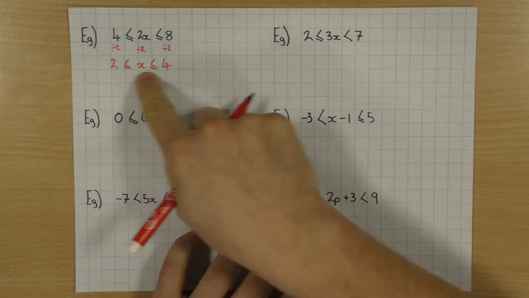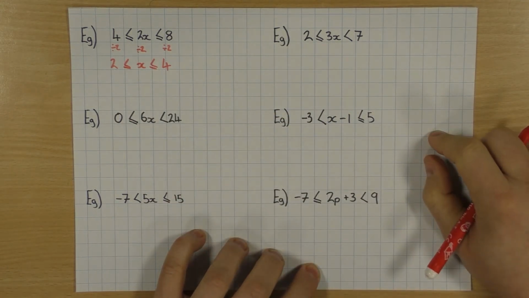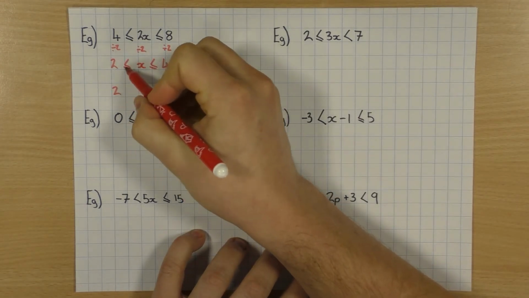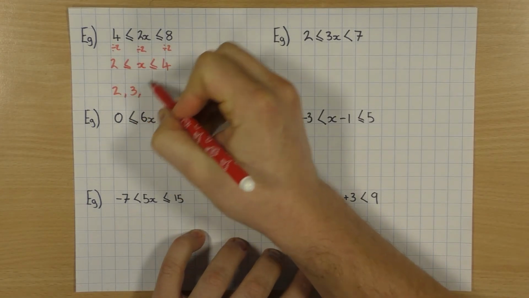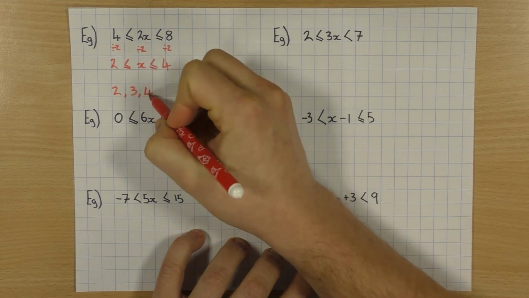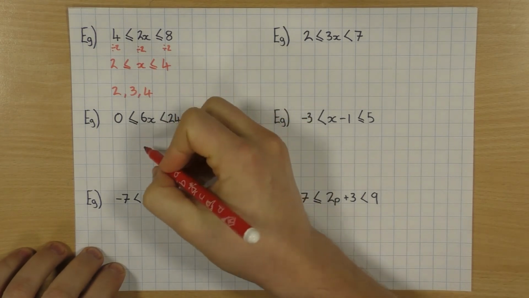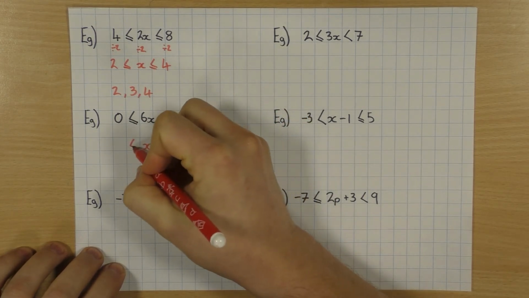Therefore, I've just changed it to what I've seen before on the very first, the second page. So what could I have? Well, x could be 2, it could also be 3, and because that's equal to 4, it could also be 4. Same thing for this one. I don't want that. I want it to be an x.